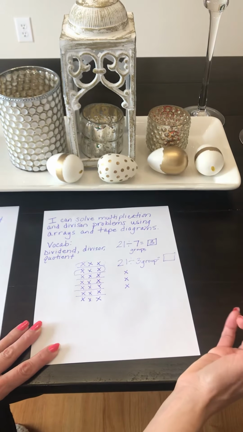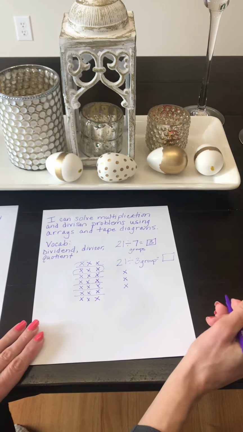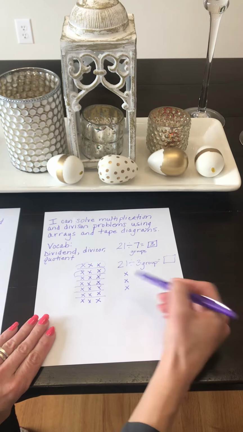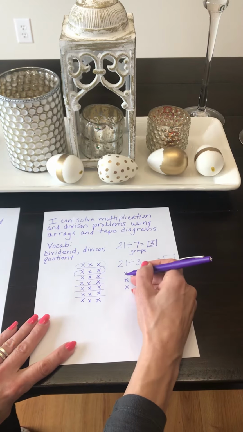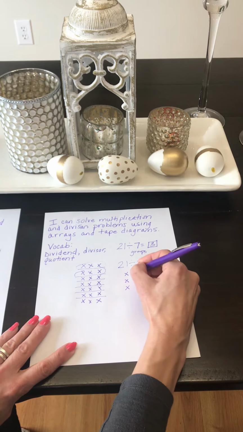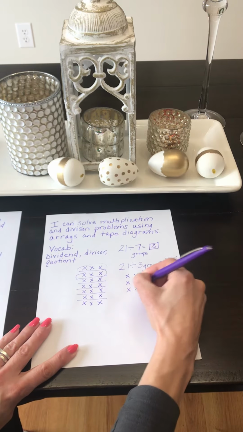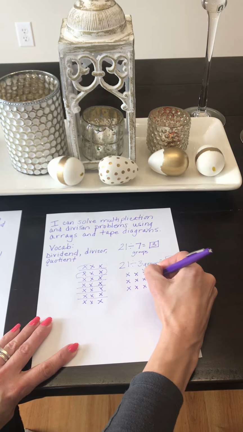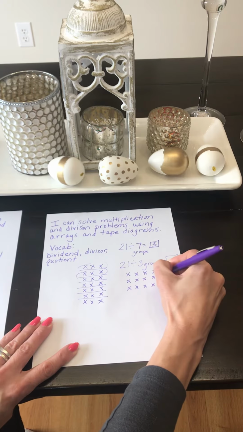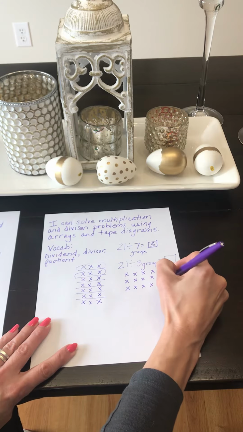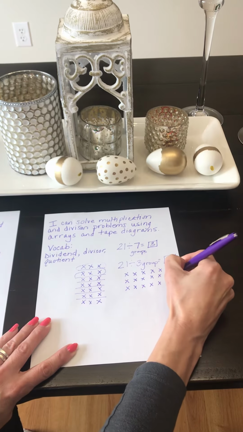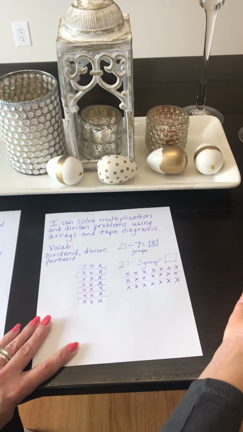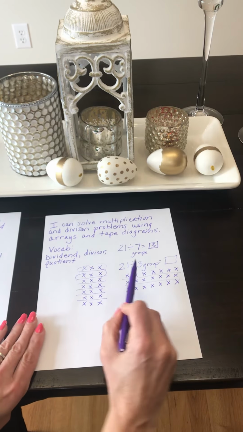So now we have 3 groups. And how many puppies are going to be in each group? I bet you already know, but let's see if we can prove it. We've given away 1, 2, we've got 3 groups, and we have 21 puppies to give away. Here we go. 1, 2, 3, 4, 5, 6, 7, 8, 9, 10, 11, 12, 13, 14, 15, 16, 17, 18, 19, 20, 21. I gave away 21 puppies. I put those into 3 equal groups. So 21 divided by 3, and let's see how many everybody gets.